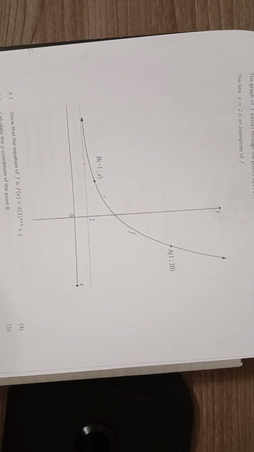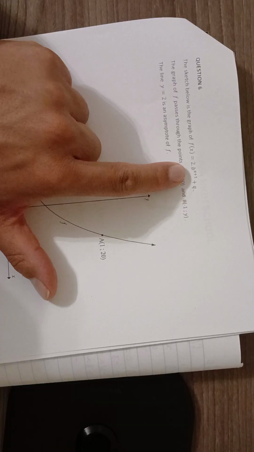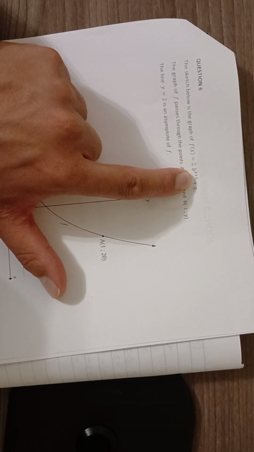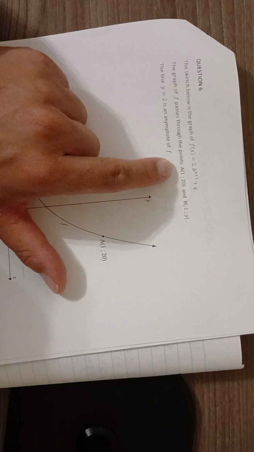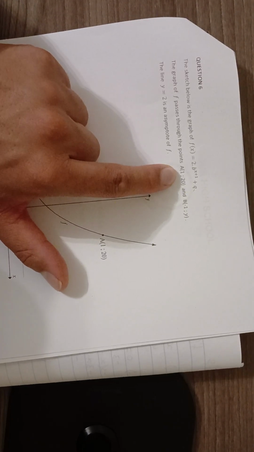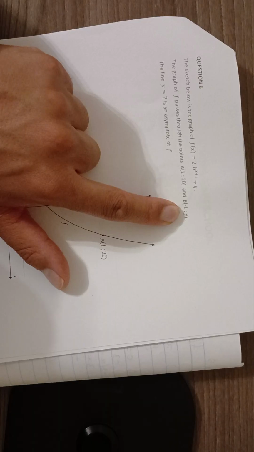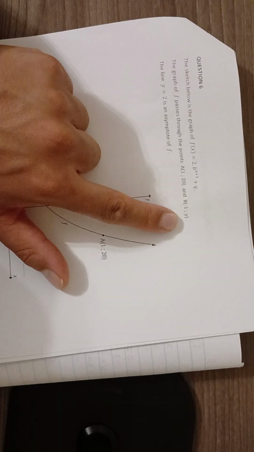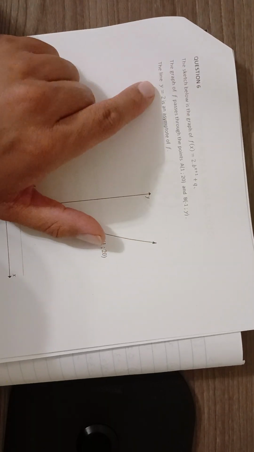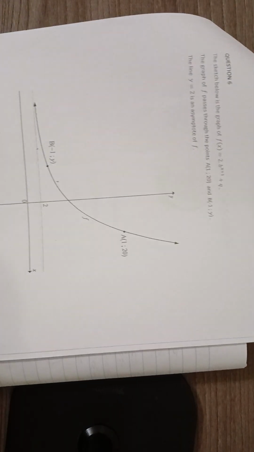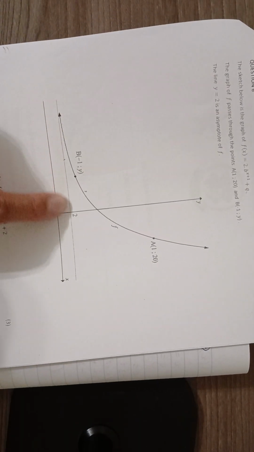Okay, so here we're dealing with an exponential graph. They give us an equation. The equation of the graph f(x) is equal to 2 times b to the power x plus 1, plus q. They say the graph of f passes through points A and B. They give us the coordinates of A. For B, the y coordinate we don't know yet. And then the line y is equal to 2 is an asymptote of f over there.